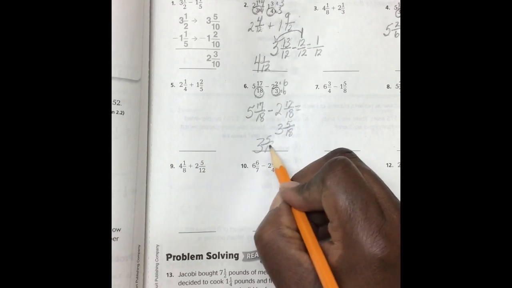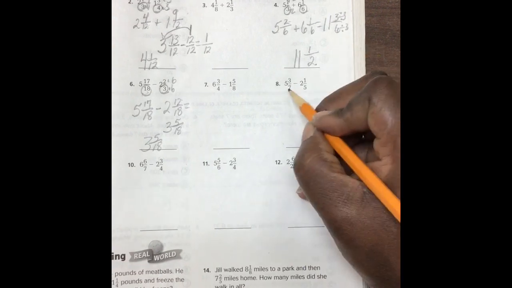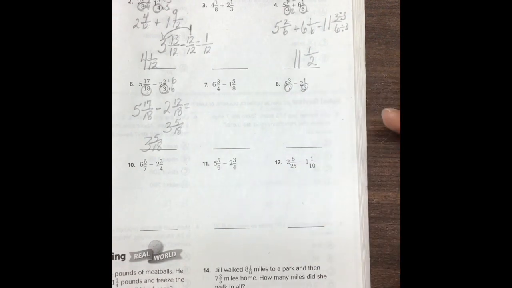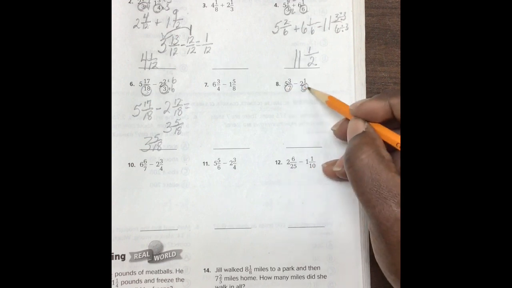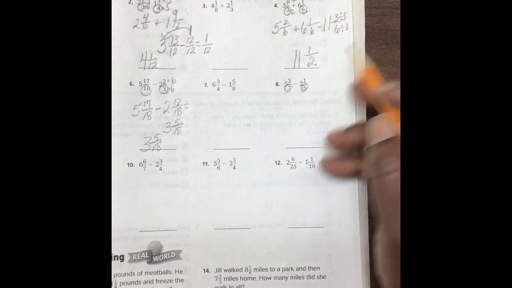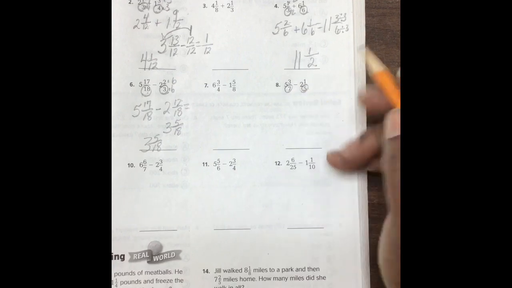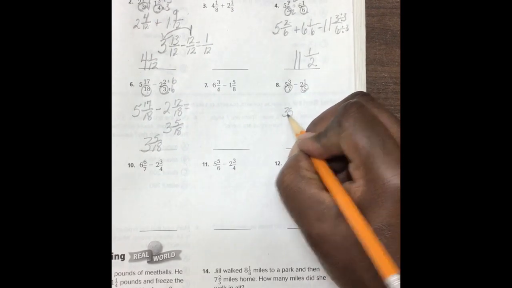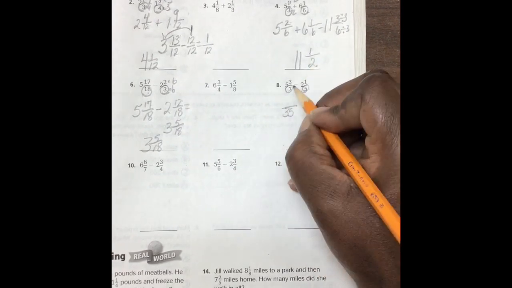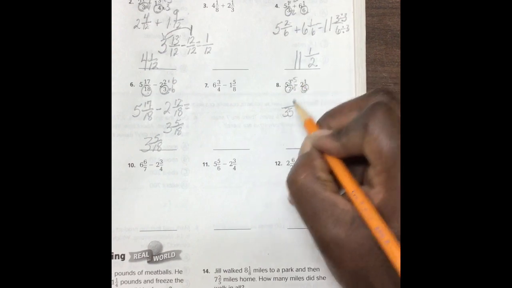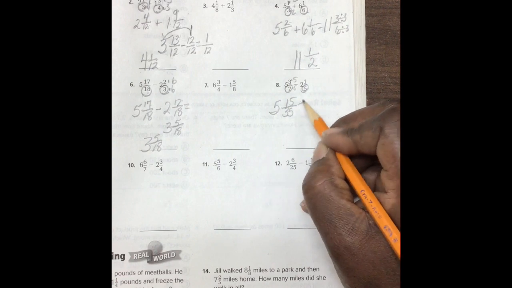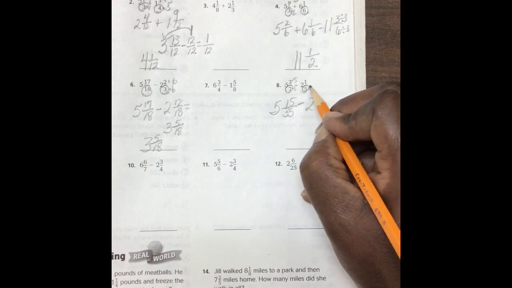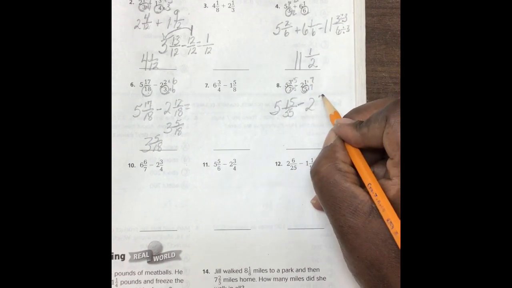Okay, let's look at number 8. Number 8, we have a 7 and a 5. They can't make a 5 or 7, so therefore let's multiply them. We get 35. Okay, so this is times 5, this is times 5, that's 15, 5 whole here, subtract, we have 2 whole, this is times 7, this is times 7, that gives us 7 thirty-fifths.